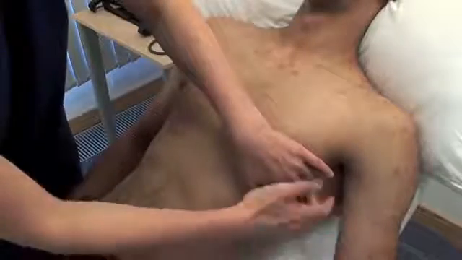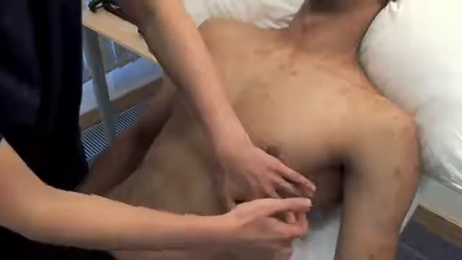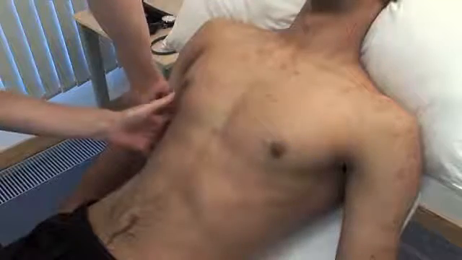Remove the right middle finger quickly so the note generated is not damped. Work your way down the chest from side to side, comparing the left and right. Percussing normal lung produces a resonant note. Percussion over solid structures, for example the liver or heart, produces a dull note.